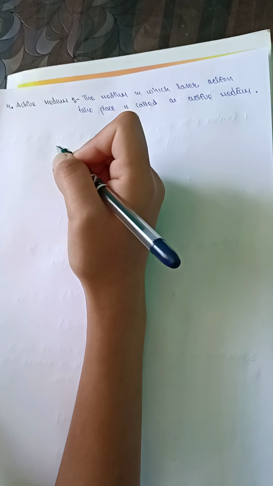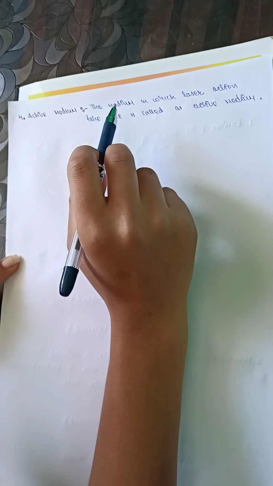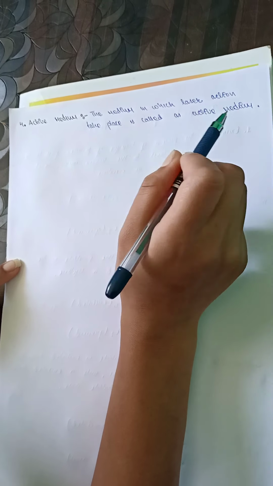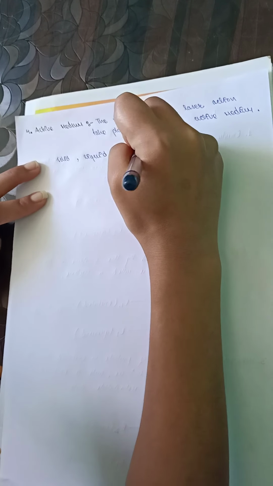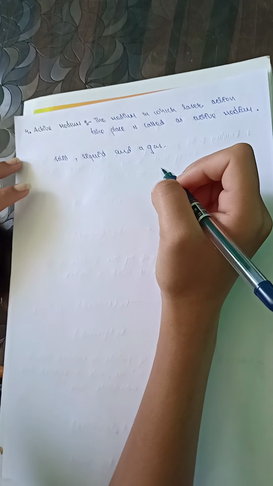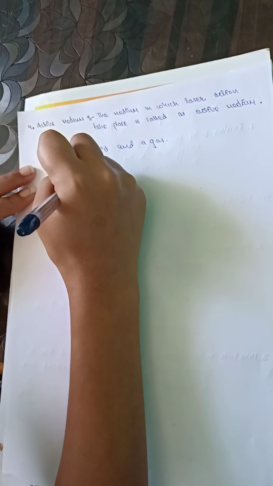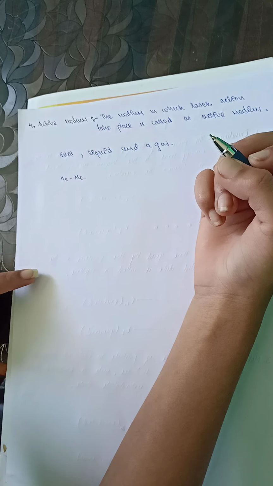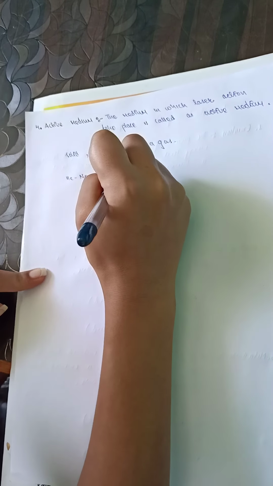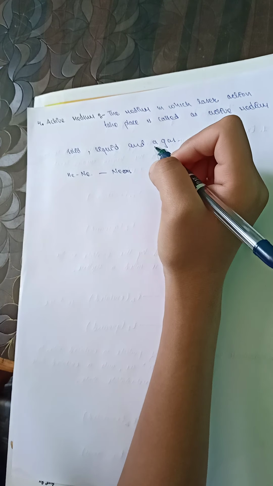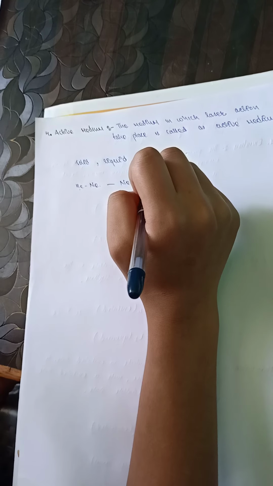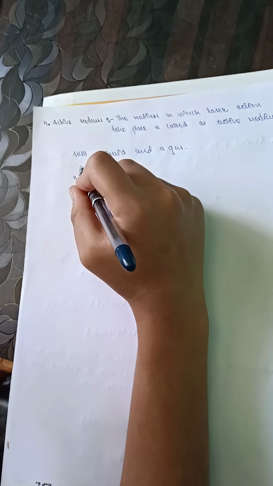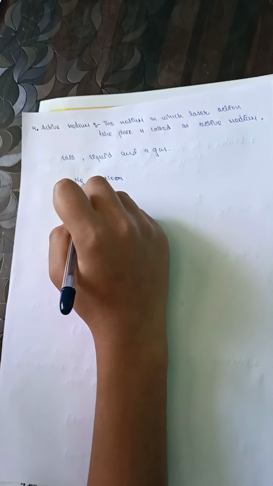Now the last one we have is the active medium. The medium in which laser action takes place is called the active medium. An active medium can be solid, liquid or gas. Let us take the example of the helium-neon laser. In this case, the active medium is neon, because the role of helium is only to stimulate the neon atom. We do not get the actual laser beam from the helium atom, so helium is only there to support neon, to excite the neon.